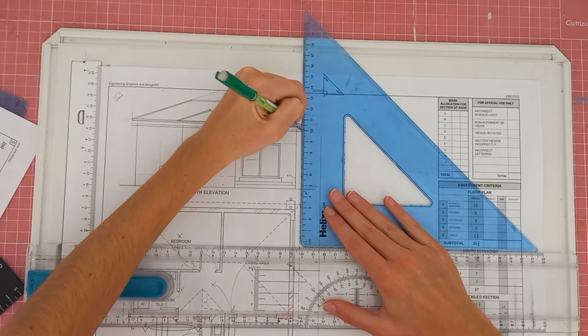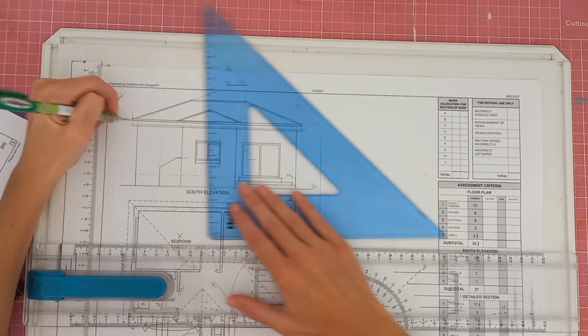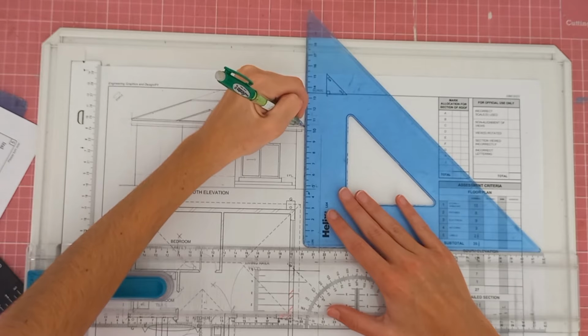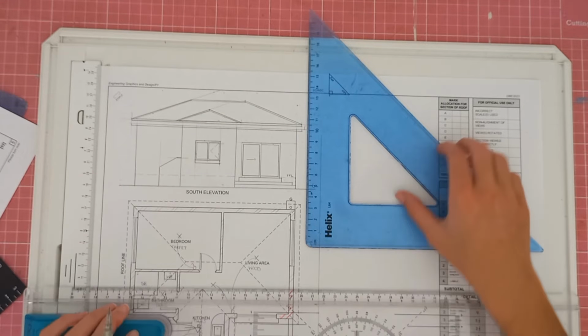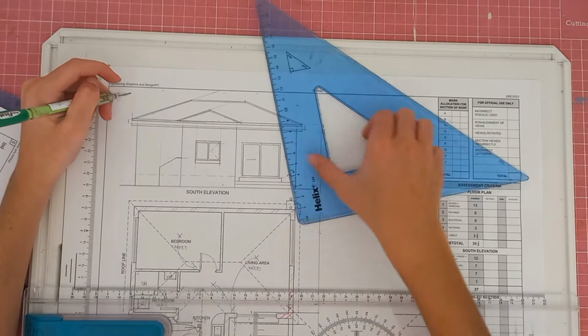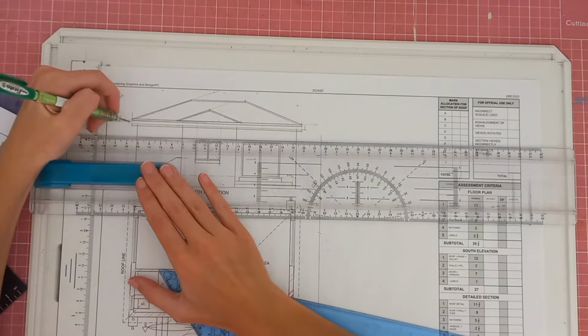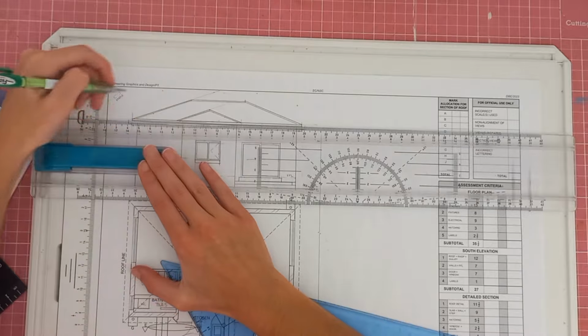Okay, and then basically you're going to connect these 2 small lines here. And then the third line, which is essentially your gutter, will have a little bit of a bigger space. And let's just make sure those are connecting.